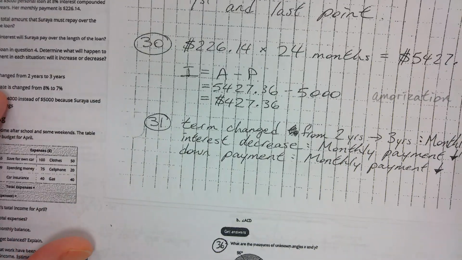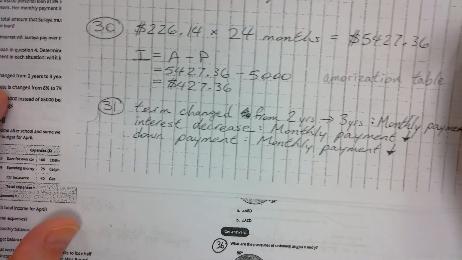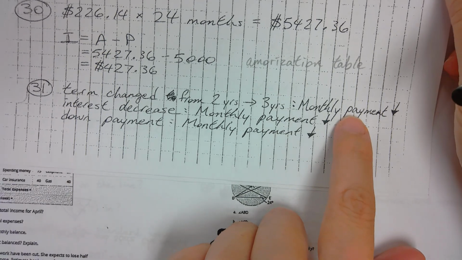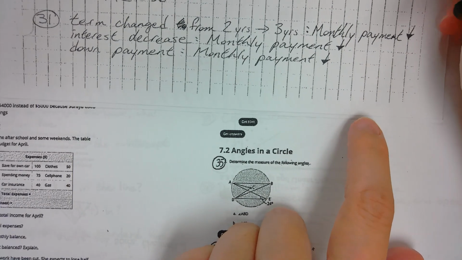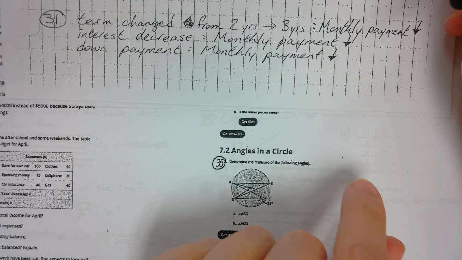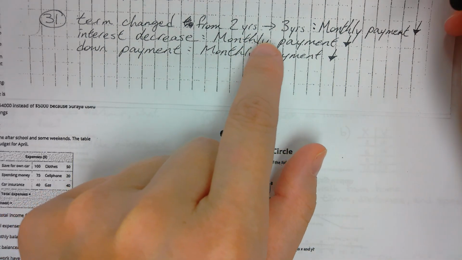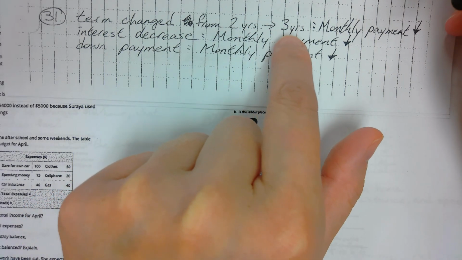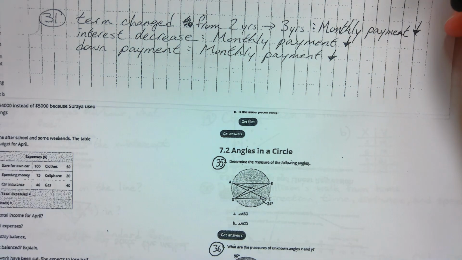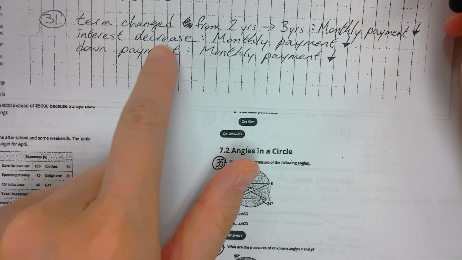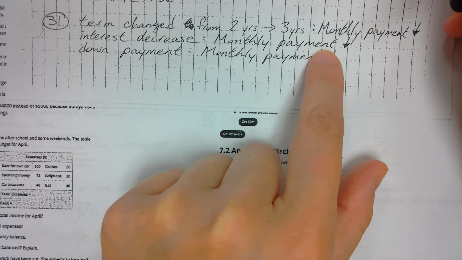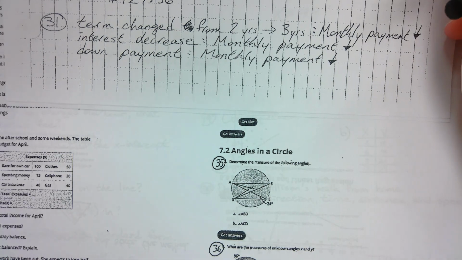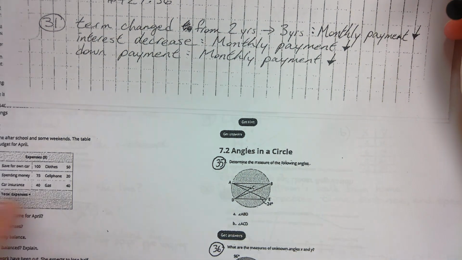Number 31, will it increase or decrease? If you change the term from 2 years to 3 years, your monthly payment will decrease. That's what a lot of people did when the mortgage rate went up. If they wanted to keep their monthly payment low, they increased the term. So instead of 25 years, they may have extended it to 30 years, to keep their monthly payment lower. If the interest decreases, it will also make your monthly payment lower. And if you put in a down payment, that will also make your monthly payment lower because your principal is lower.